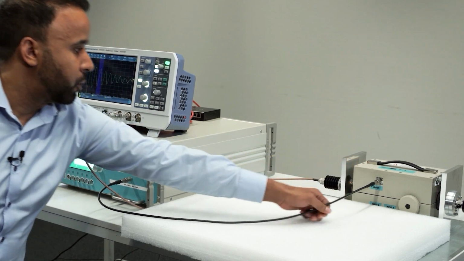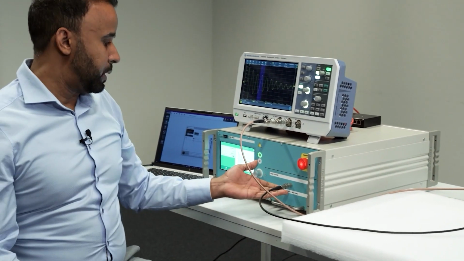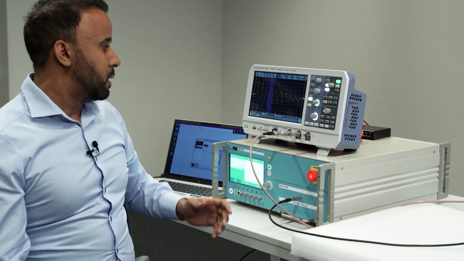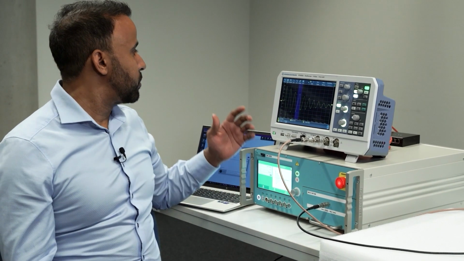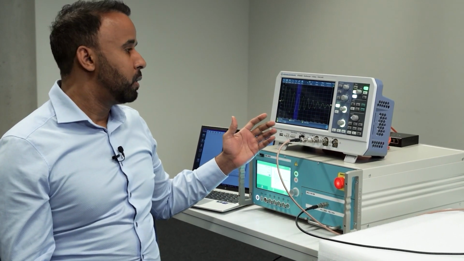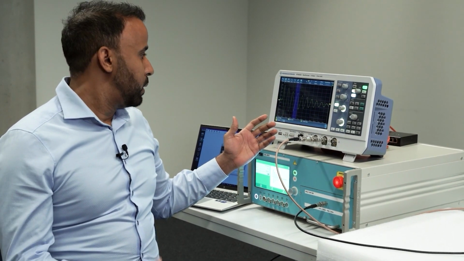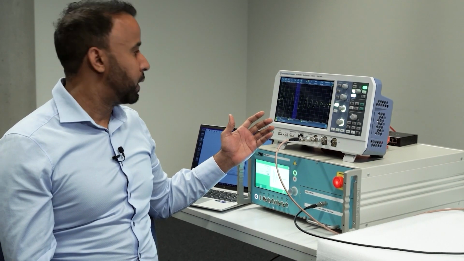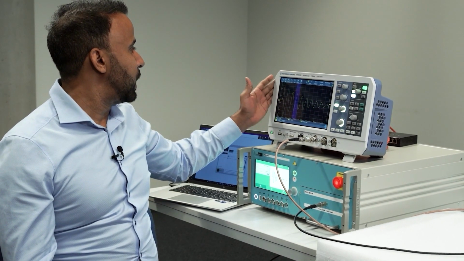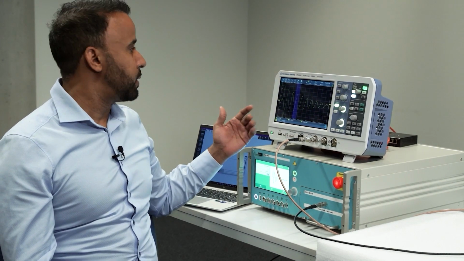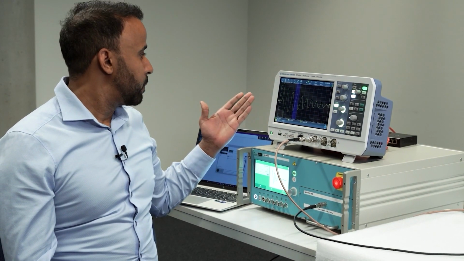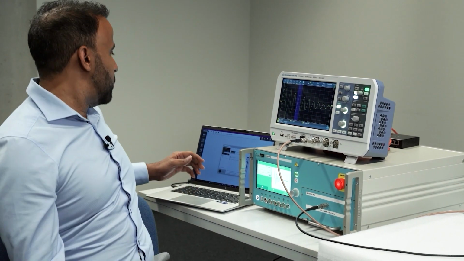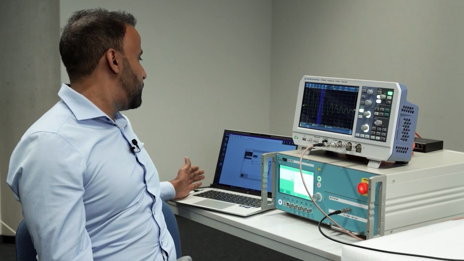The coupler is of course connected to the generator, and we will also need a DSO in order to record the waveform and also for the calculation of the Q factor. In this example, we have a Rohde & Schwarz RTM DSO, and also we will need the TEMA 3000, the automation software for the calculation of the Q factor.